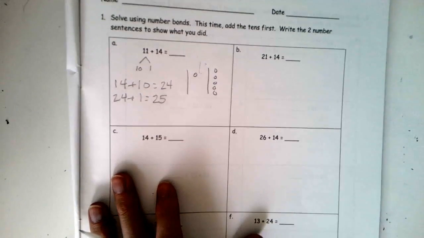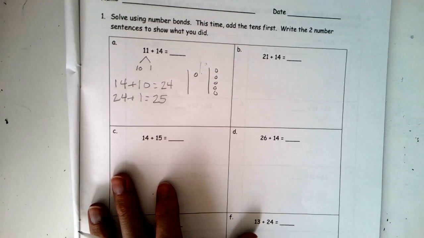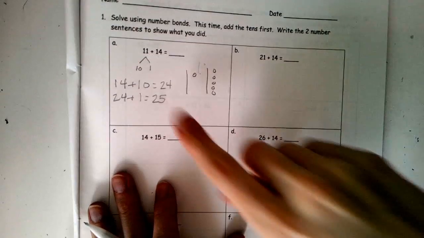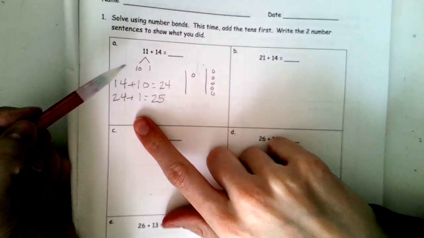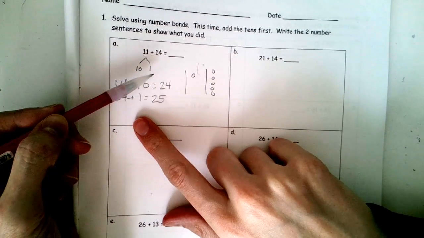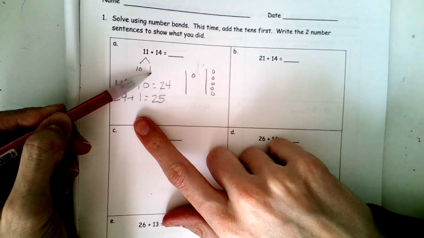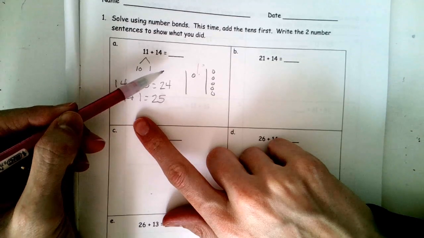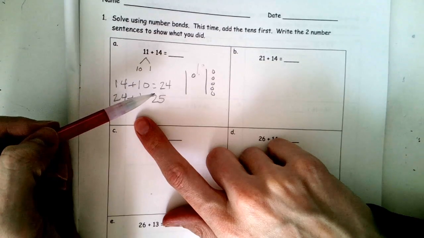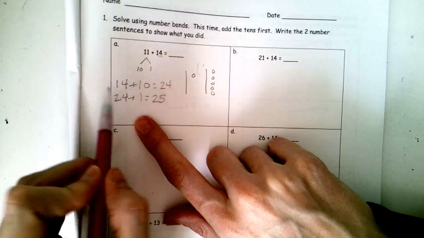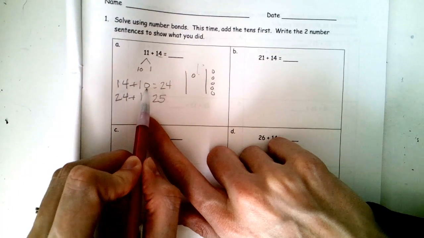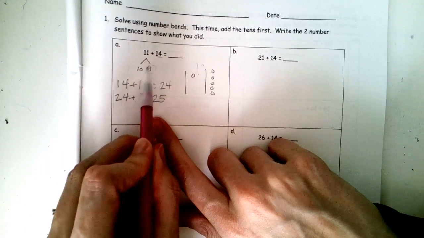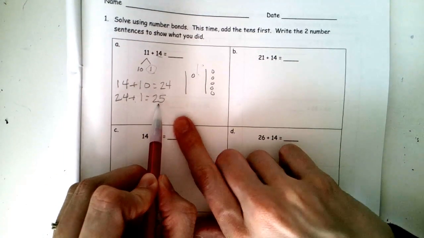Okay, if you're pushing play, you should have your answer already finished, or you're super stuck and you need some help. For 11 plus 14 in my number bond strategy, I broke up the number 11 into 10 and 1. Now, it would still be okay if you broke up 14 into 10 and 4, as long as you still do your calculations correct. So I'm taking my other number, 14, plus my easy 10 equals 24. 24 plus what's left, which is 1, equals 25.